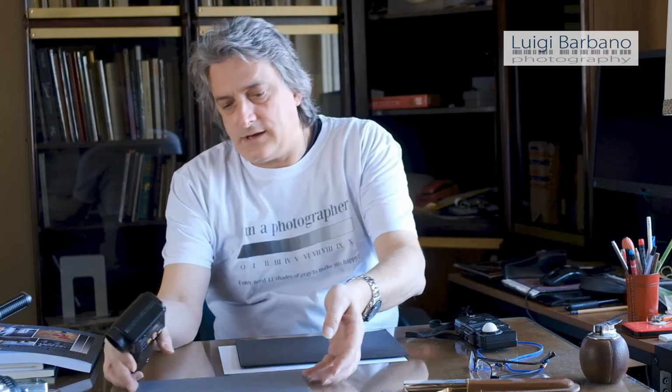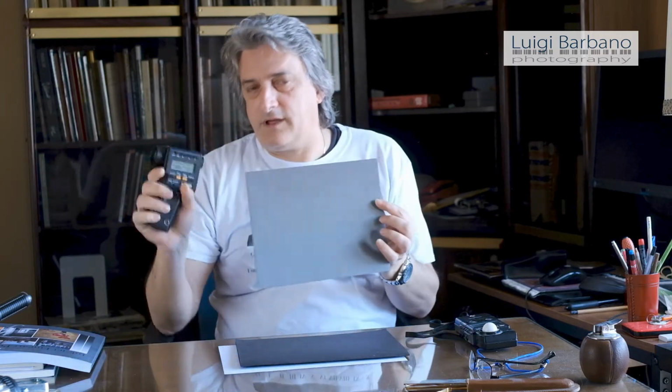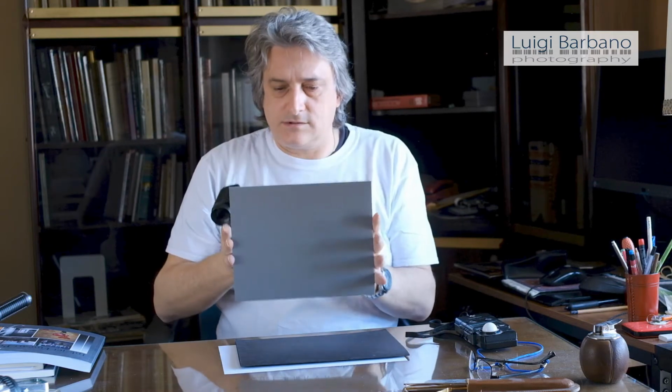That's the thing. The most important thing to understand is that reflective meters assume that this is your subject, while incident meters don't care at all about your subject. So you get the readings from this and you don't worry about the subject tonalities, the subject color, the subject reflection. With a reflective meter, you must be very careful what you are reading with your meter.